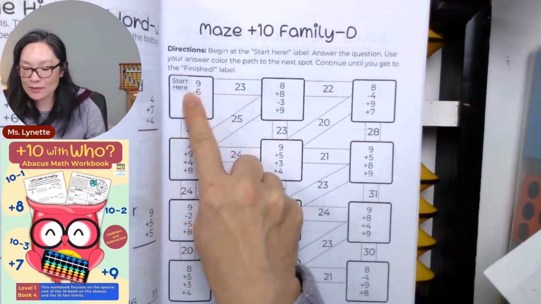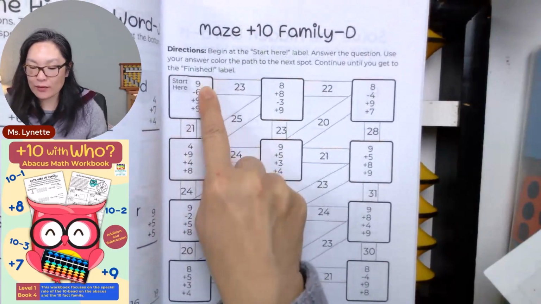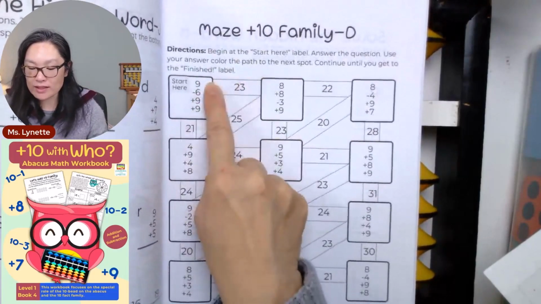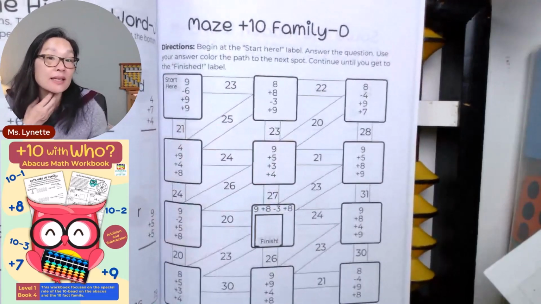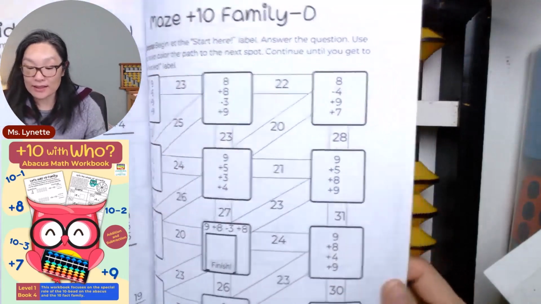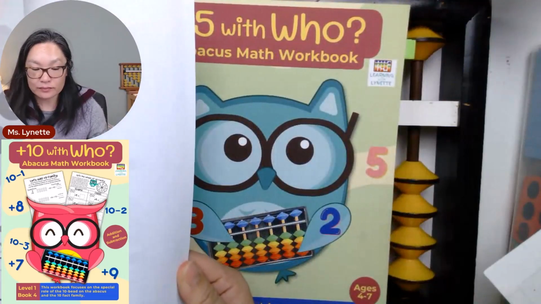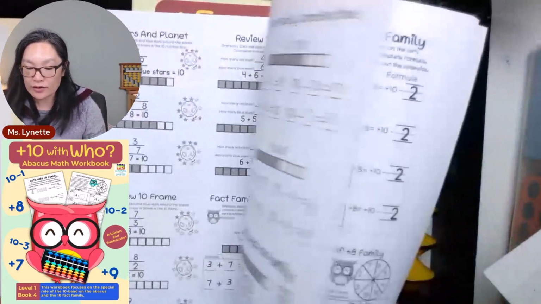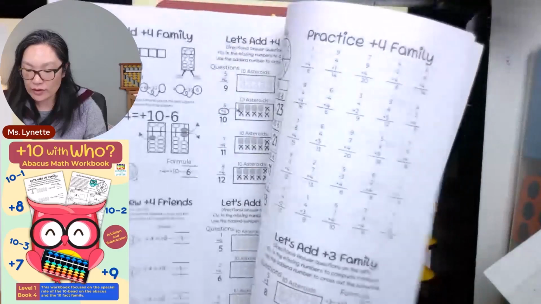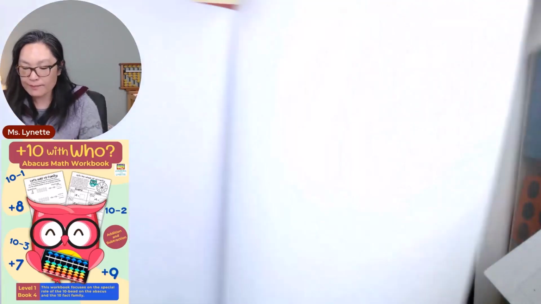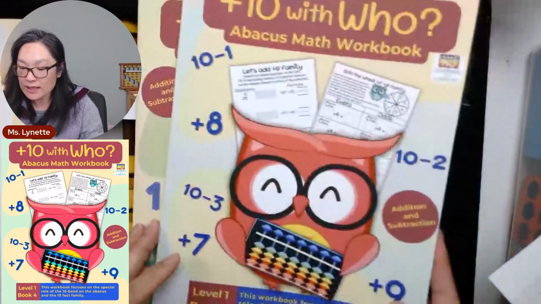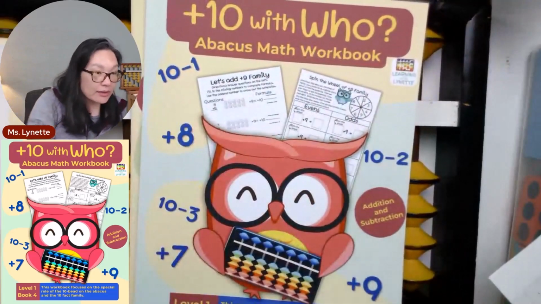It's still the same concept, but it's like, okay, whatever this number is, what's the path? And I think the kids really like it. The kids really like it, and it's kind of engaging. And then there's answers, and I have answers for all the pages that have them. Yep. So that is the plus 10 book.